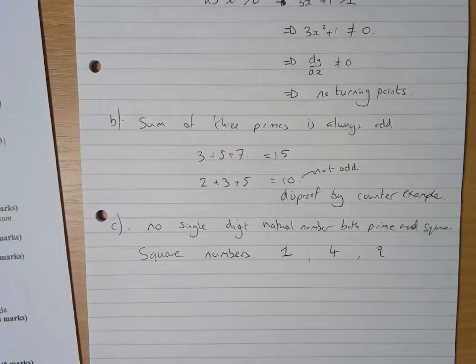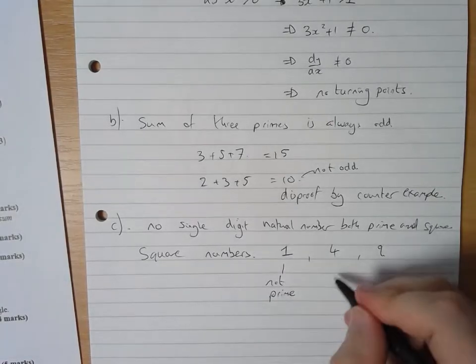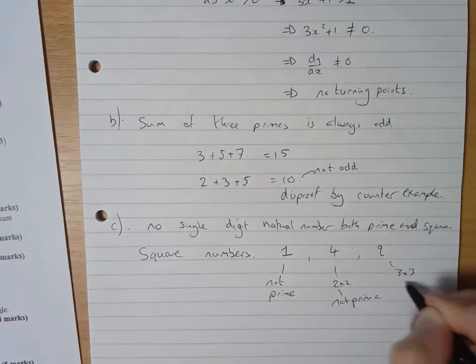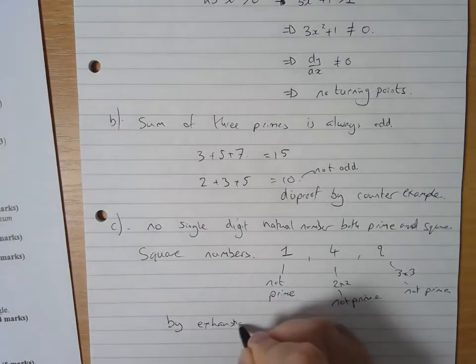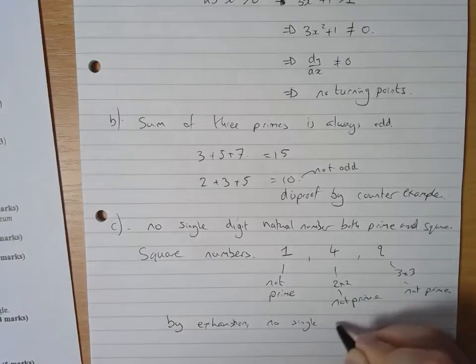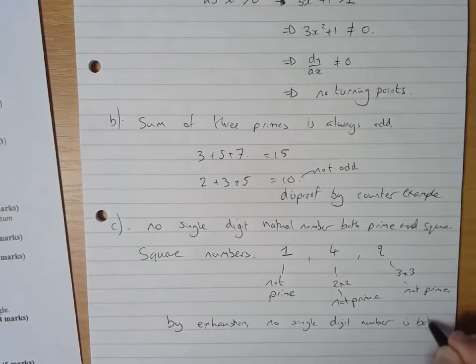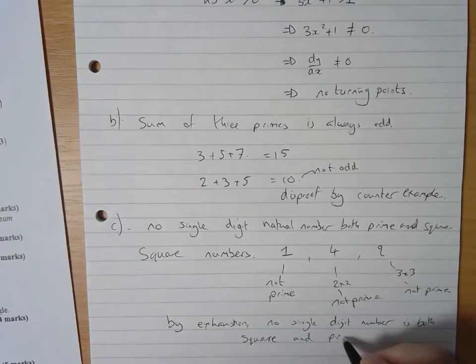There's no point looking at 2 because we know that 2 isn't a square number. 1: not prime? We actually defined 1 as not prime. 2 times 2, not prime. 3 times 3, not prime. We need to use the word exhaustion here, otherwise you don't get any marks. So no single digit number is both square and prime.